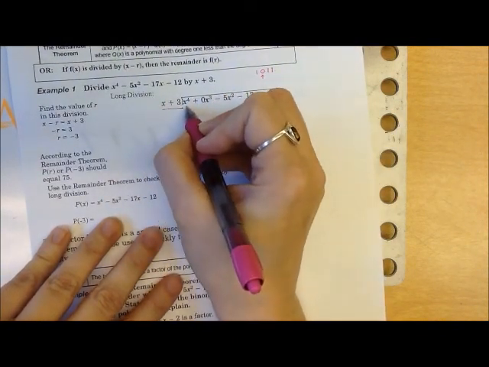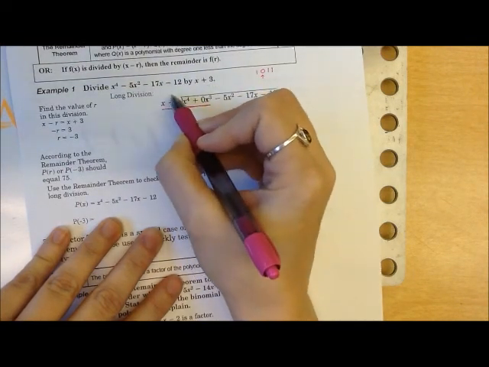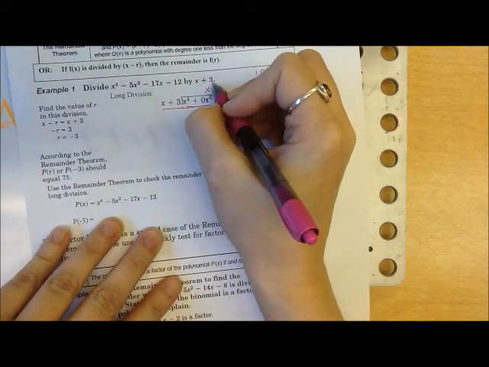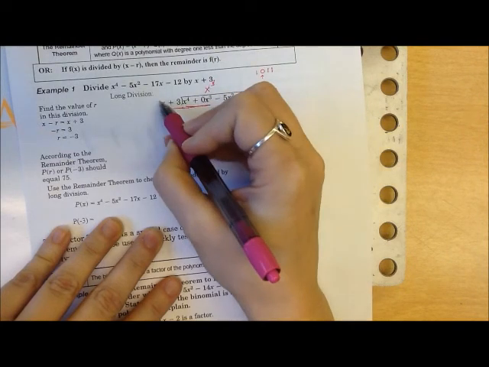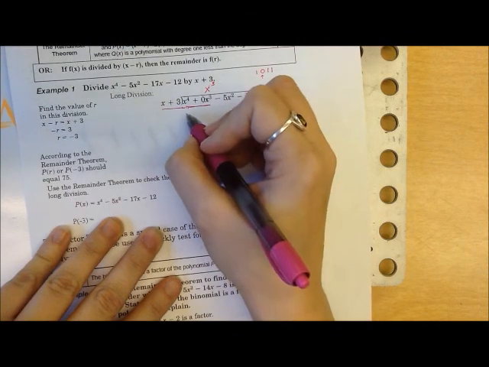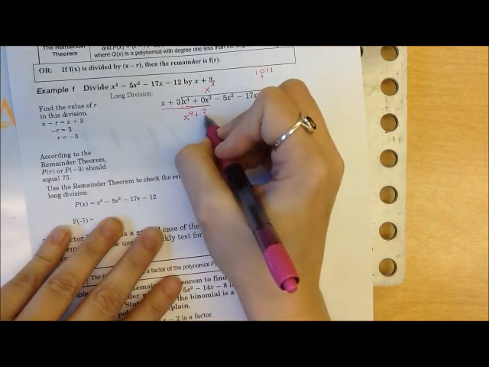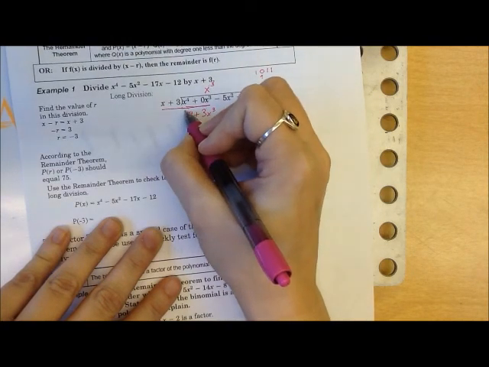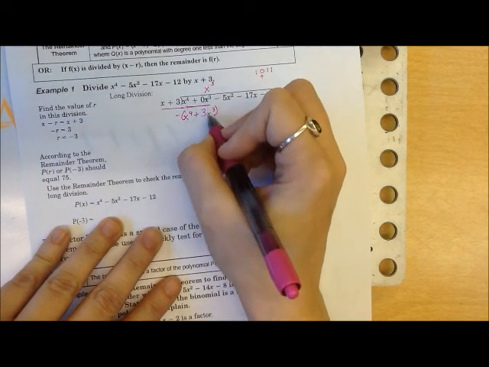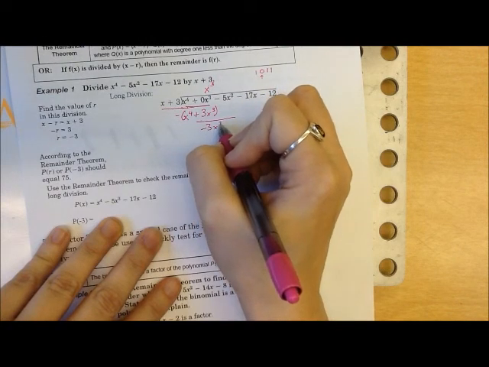This is 2 terms, so we're going to take the first 2 terms. What do I multiply this by to get my first term to be x to the 4th? I multiply it by x to the 3rd. And really you only need to look at the first term here to figure out what goes here. So x times x to the 3rd is x to the 4th, and 3 times x to the 3rd is 3x to the 3rd. You're going to subtract that. x to the 4th minus x to the 4th is 0. 0 minus 3x to the 3rd is negative 3x to the 3rd.